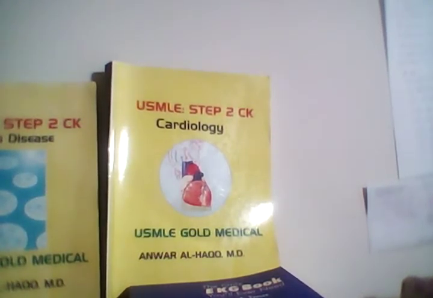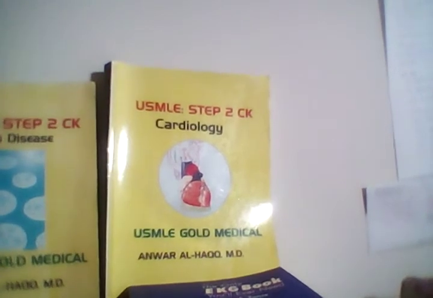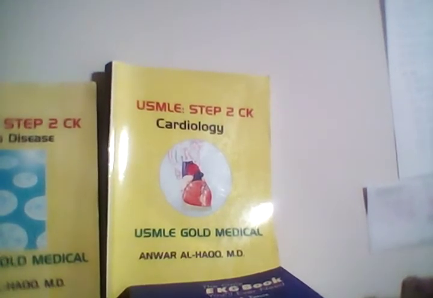When you find hypersegmented neutrophil, you come to the conclusion that the person has megaloblastic macrocytic anemia, which is caused by vitamin B12 and folic acid deficiency. Then you do the blood test and you will find which one is causing the problem.